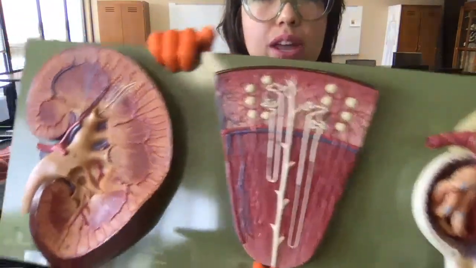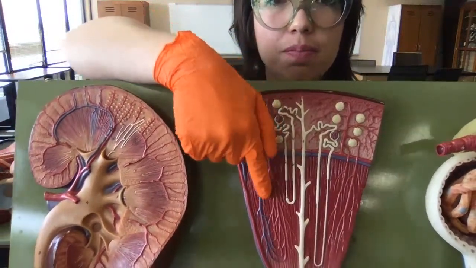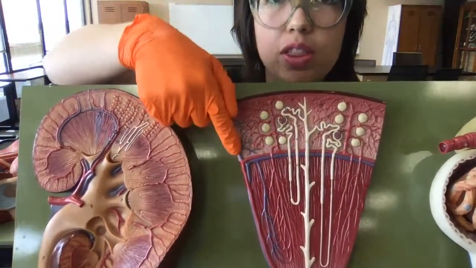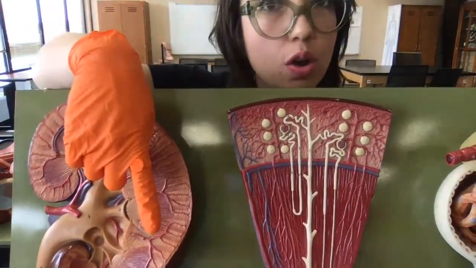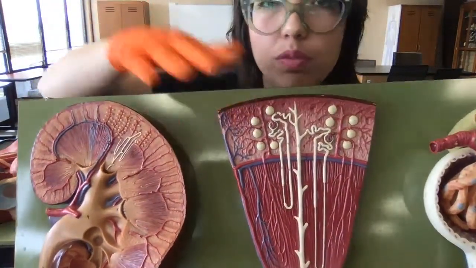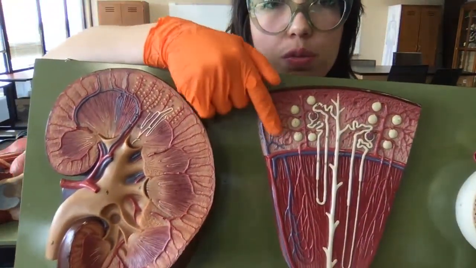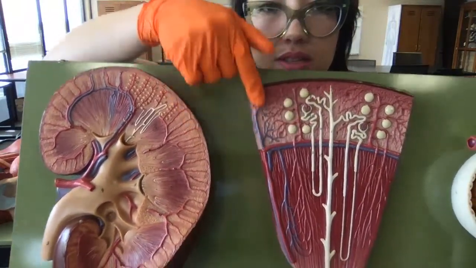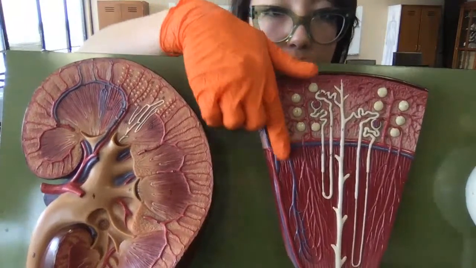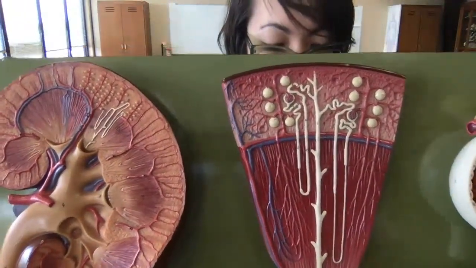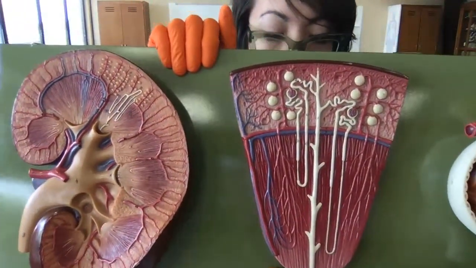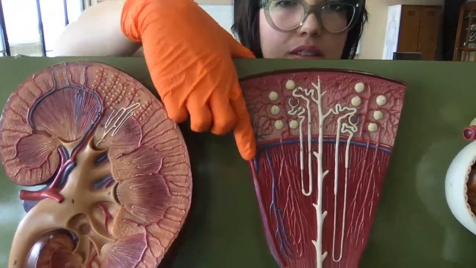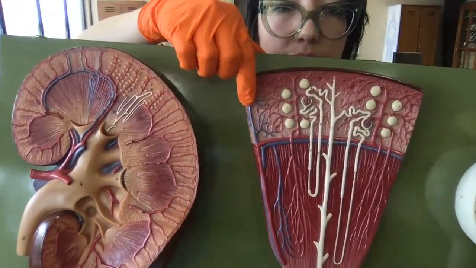So now that we are on our way, we're basically doing a U-turn within the cortex, and now we're just going to go right back out the way we came via different vessels. So here we have that capillary bed. What are these smaller vessels called? Those are the interlobular or cortical radiate veins. Okay, so these are the veins right here.